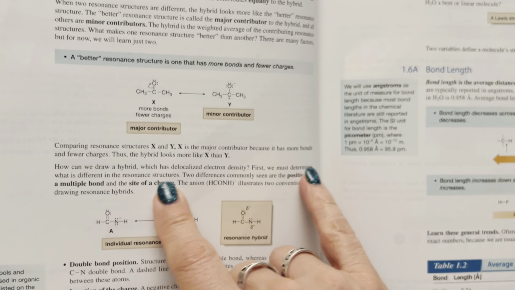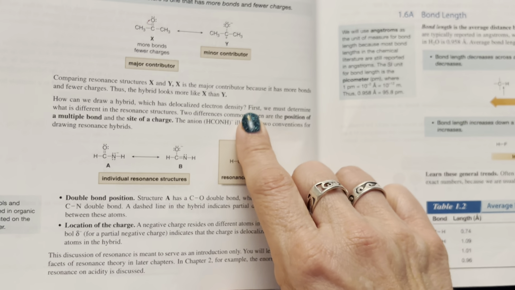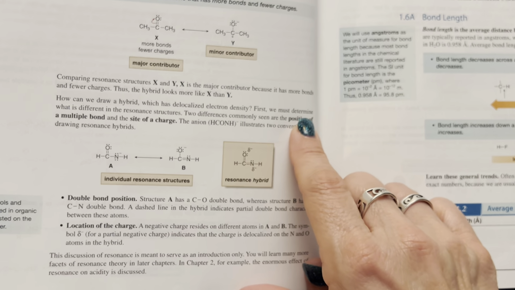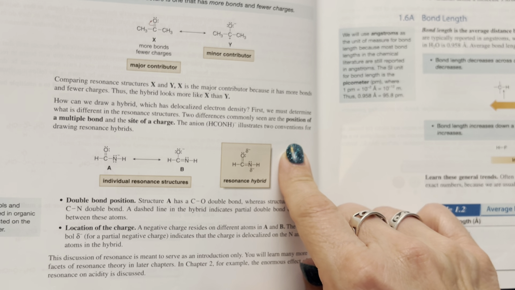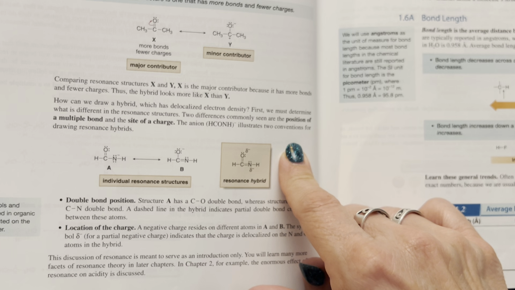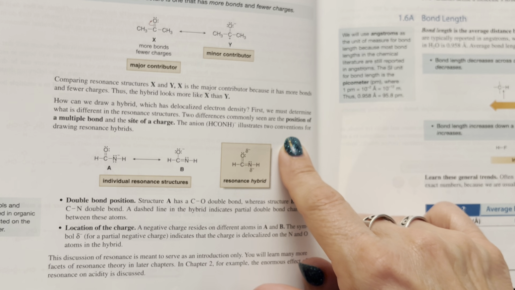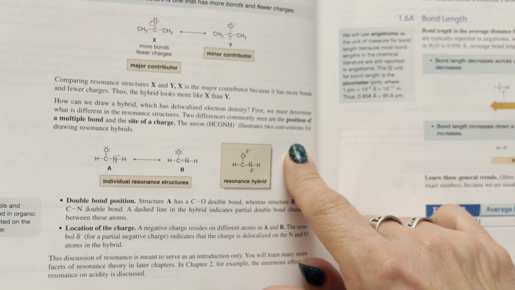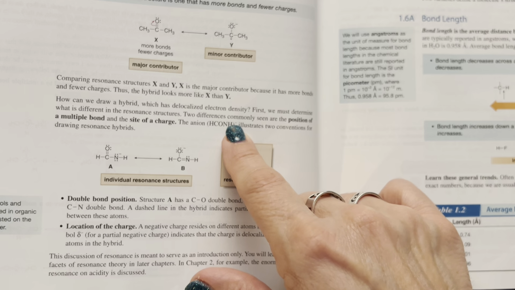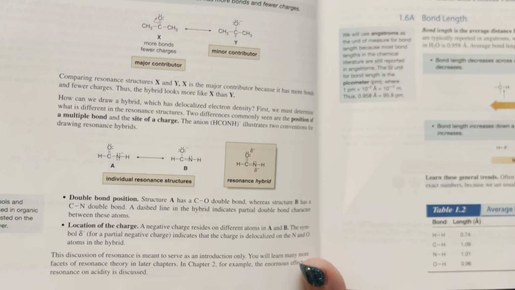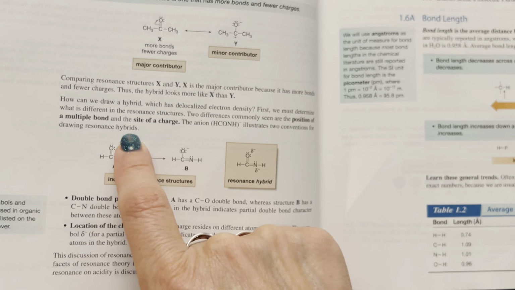How can we draw a hybrid which has delocalized electron density? First, we must determine what is different in the resonance structures. Two differences commonly seen are the position of a multiple bond and the site of a charge. The anion HCONH, negatively charged, illustrates two conventions for drawing resonance hybrids.